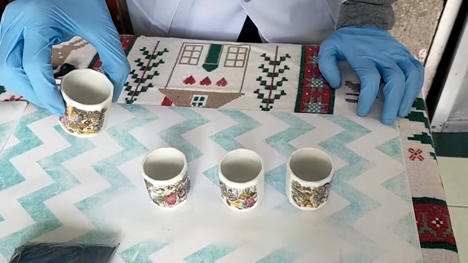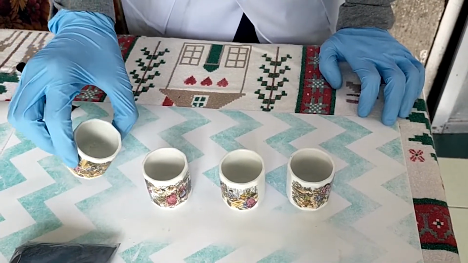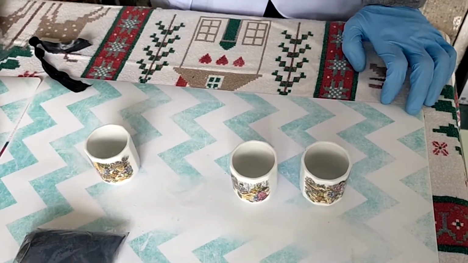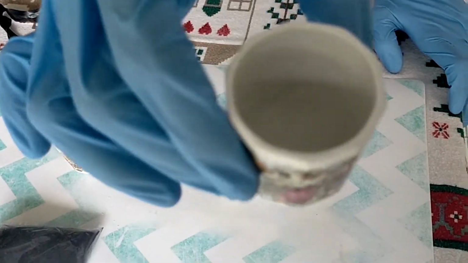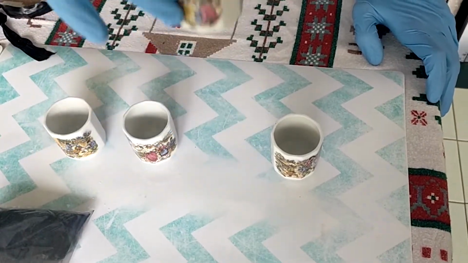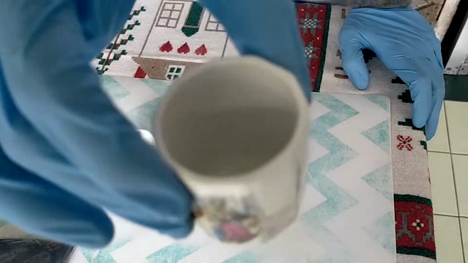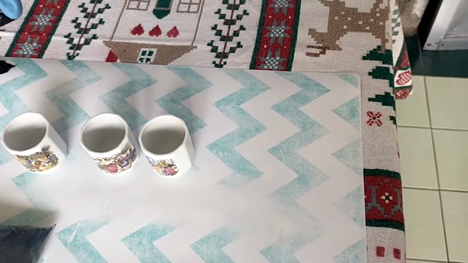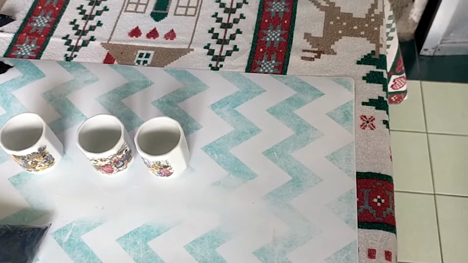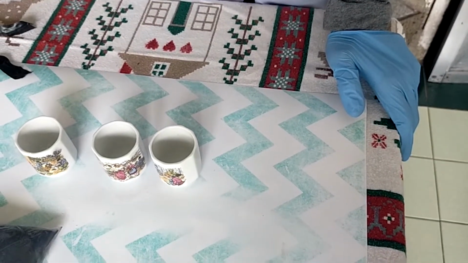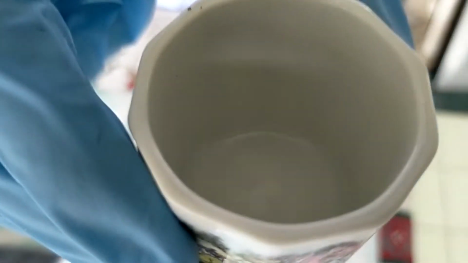For water, it still hasn't dissolved. For isopropyl alcohol, you see that it's rather dissolved here. Same with ethanol. For ethyl acetate, you can see some powder right here.